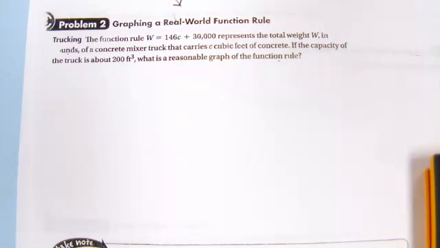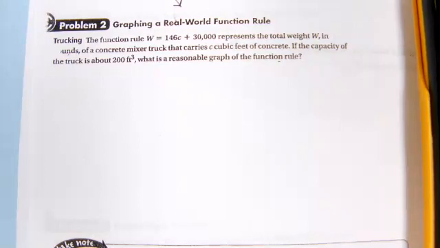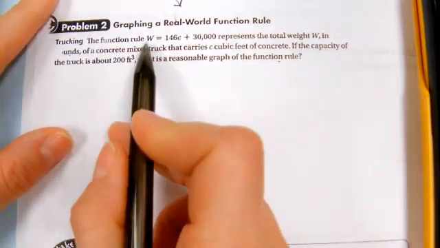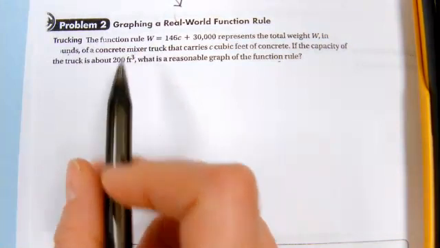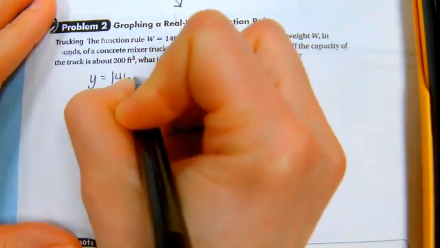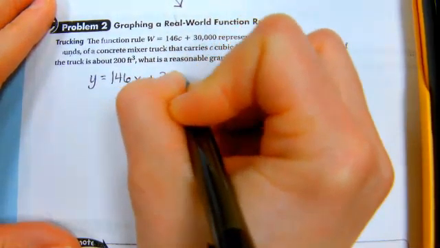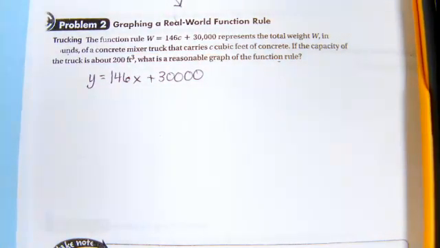Okay, so this time, let's use our graphing calculator. So in this case, press Y equals, all right? Now, is W really X or Y here? Y. That's right. Okay. So if it helps you, you can rewrite this to make it y = 146x + 30,000. But realize that Y is your W or your weight, and X is your cubic feet of concrete that's in there. So the more concrete that's in there, what's going to happen to the weight? More weight, right?